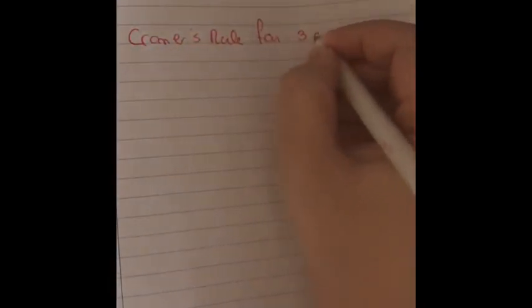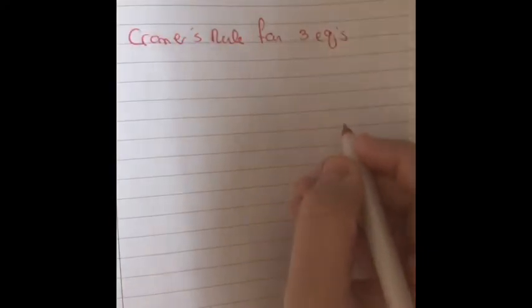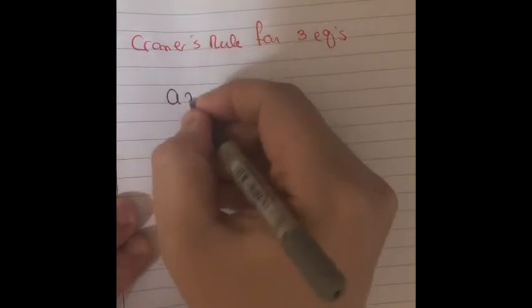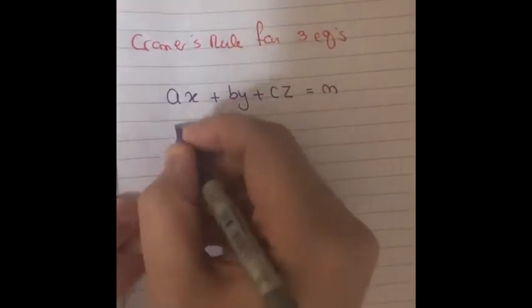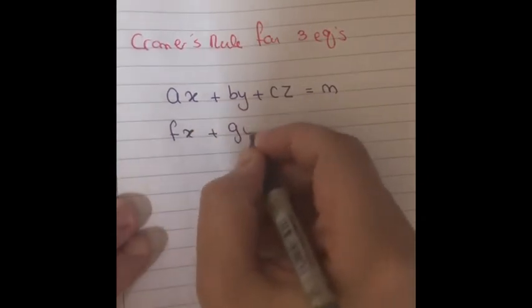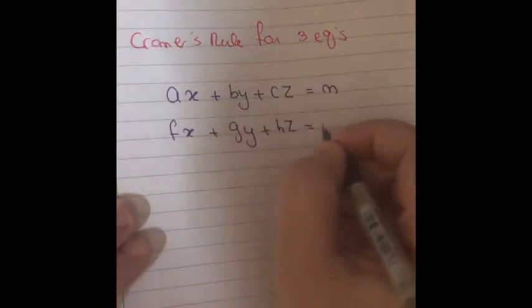And for Cramer's rule for 3 dimensions, Cramer's rule for 3 by 3, a system of 3 equations. Okay, let's say I have an equation, it's almost the same, but I'm going to add z to it. Plus cz equals m. fx plus gy plus hz equals n.